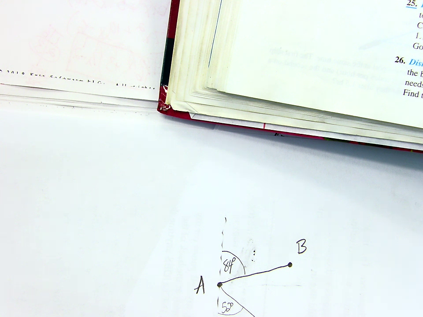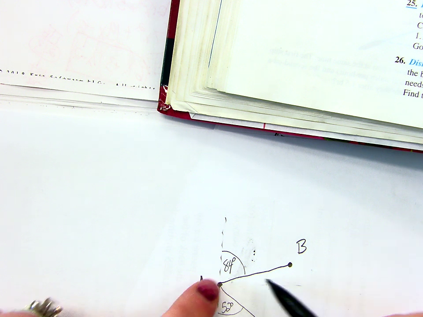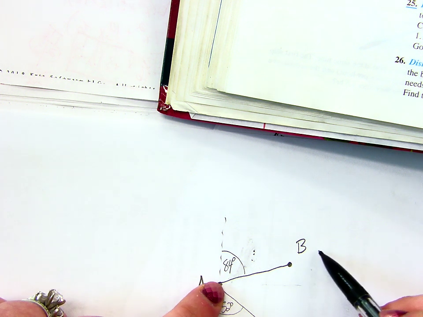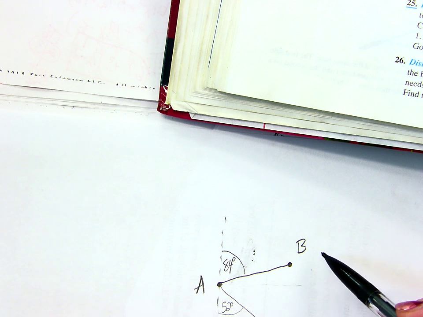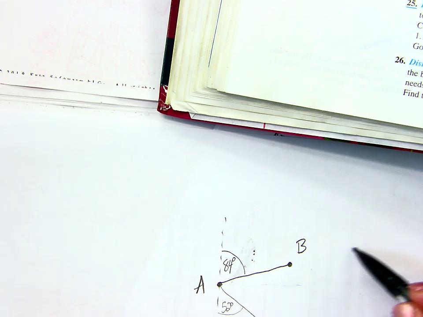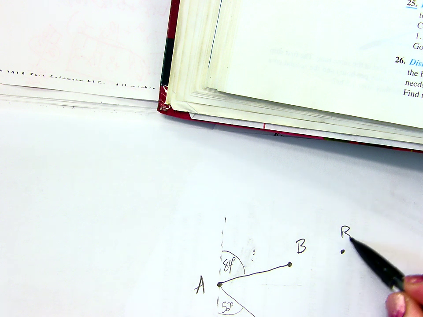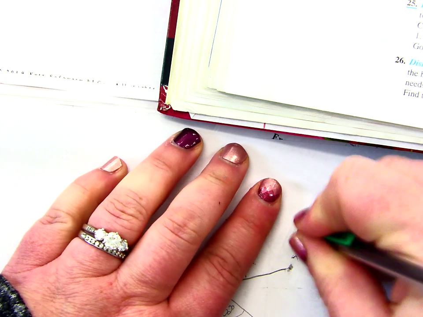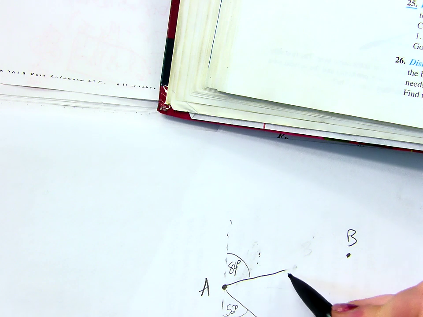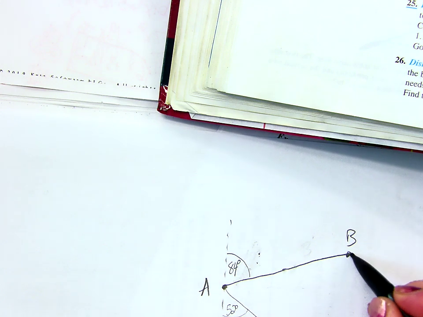And now I'm looking at my third part, and I'm realizing that I didn't make this long enough, because B to C is south 38 west, so I actually need B to be a little bit further out. So I'm going to move B over here. There we go.